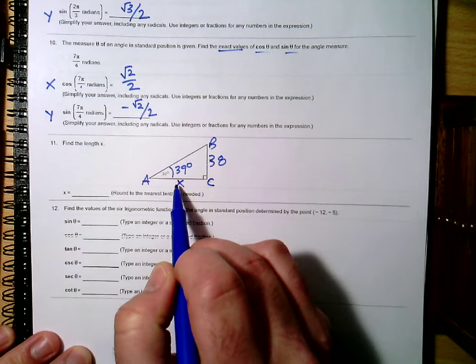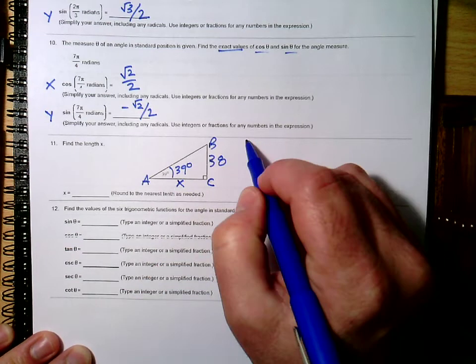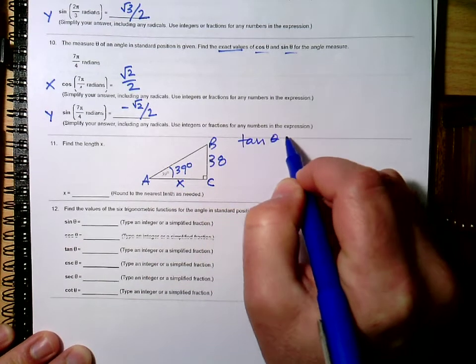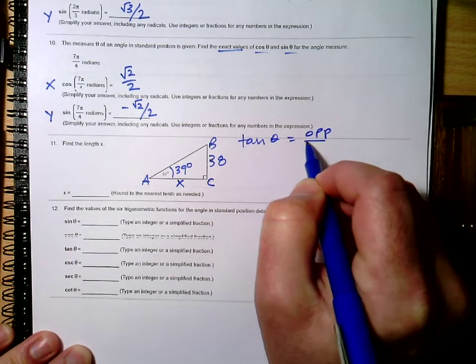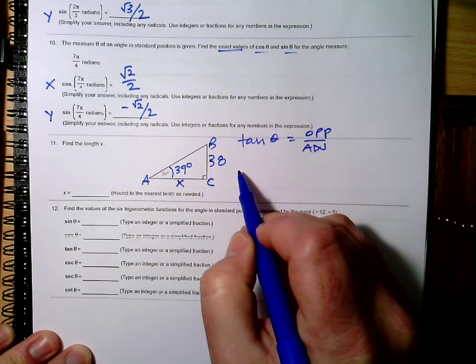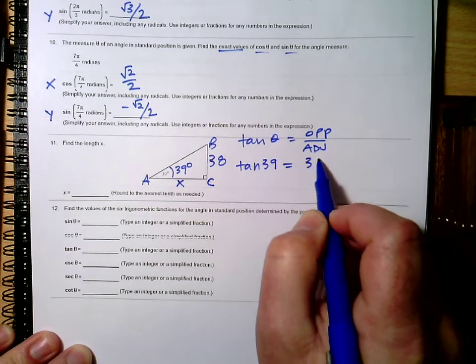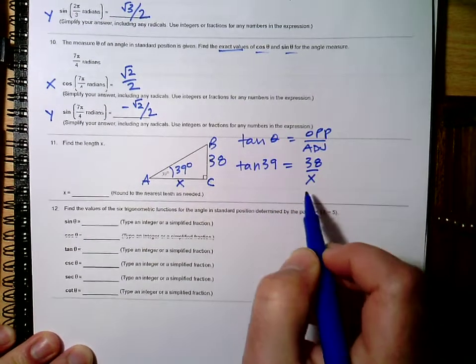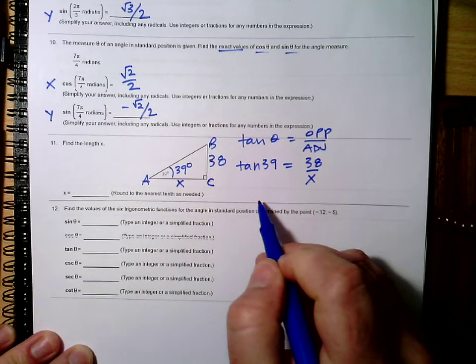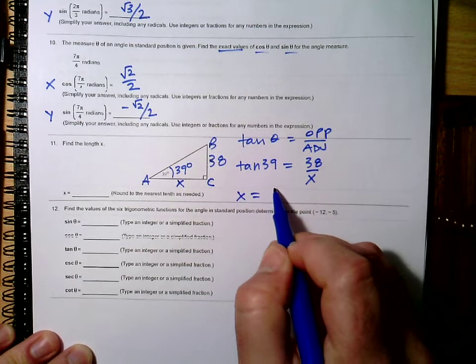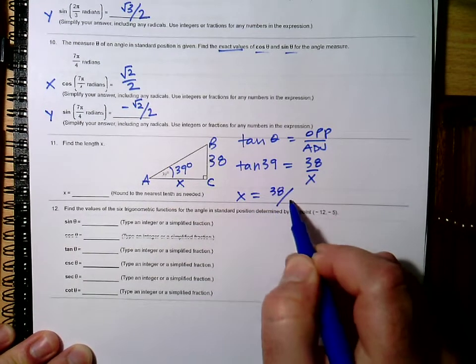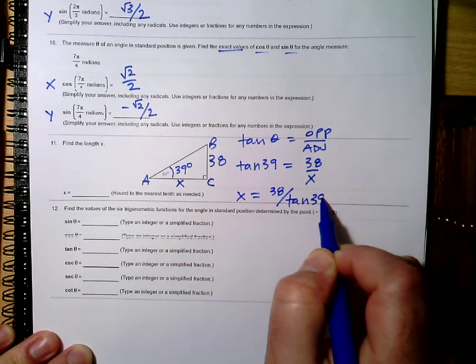So opposite and adjacent, that should be tan, right? Tan theta is opposite over adjacent. And so here we could say tan of 39 equals 38 over x. And if we rearrange the equation for x, it's going to be x equals 38 divided by tan of 39.